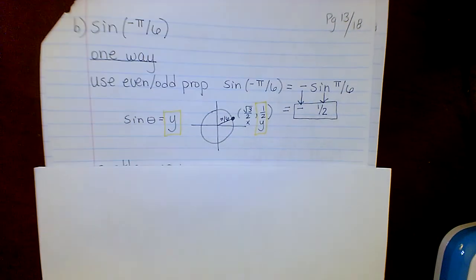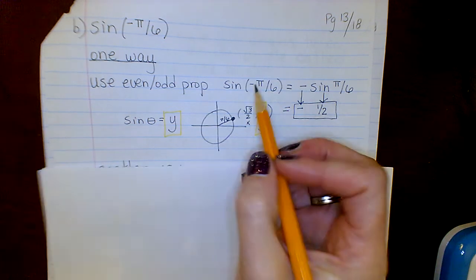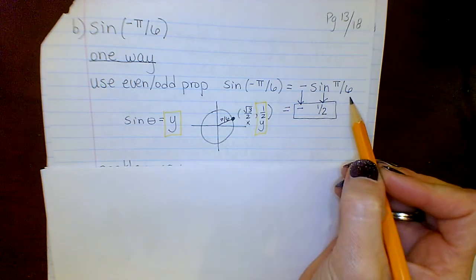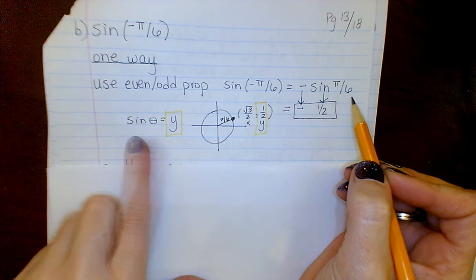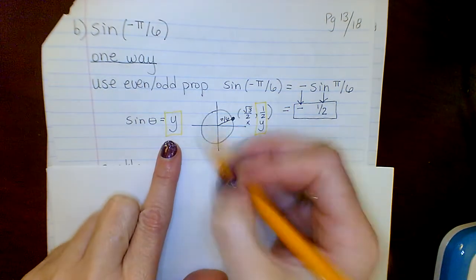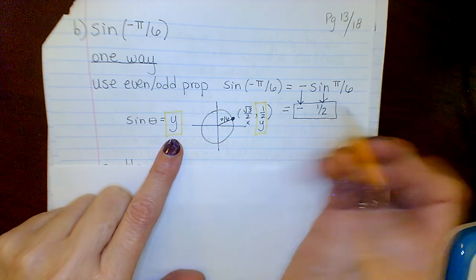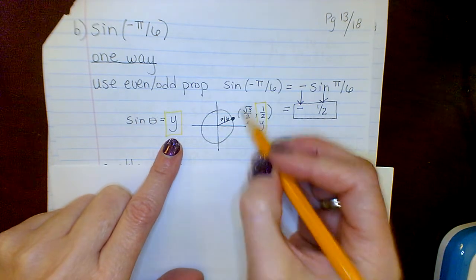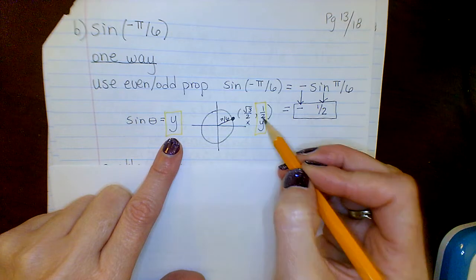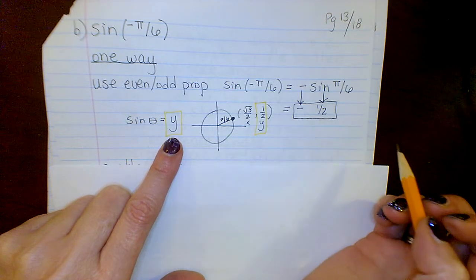So let's look at sine of negative pi over 6. One way, we can just use the even and odd properties. The sine's an odd function, so this negative comes out. And then if we look at the sine of pi over 6, using the unit circle, we know that the sine is y over r. In this case, because it's the unit circle, r is 1. So pi over 6 is right here at 30 degrees. My reference point is √3 over 2, 1/2. The sine being y, so that's 1/2, and then that negative coming from right there.